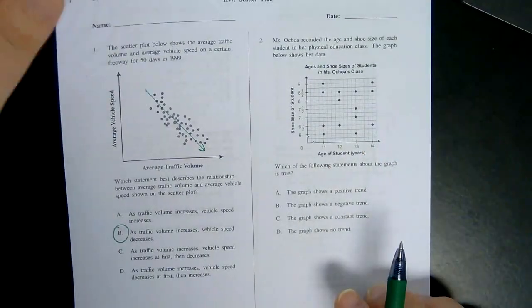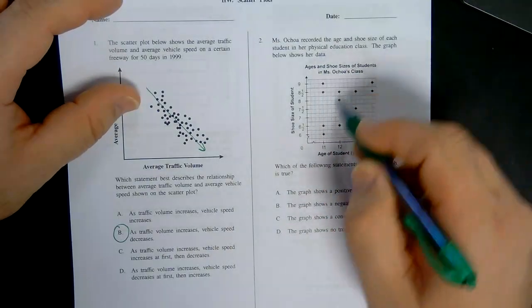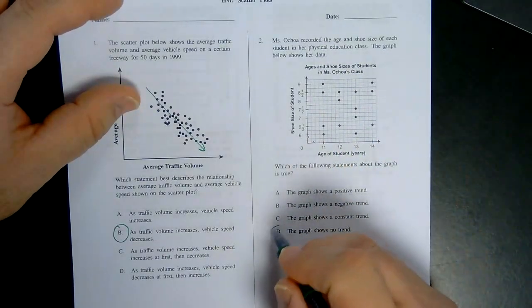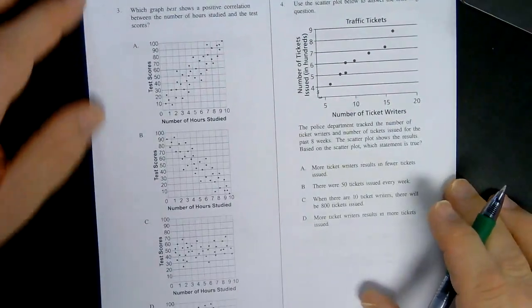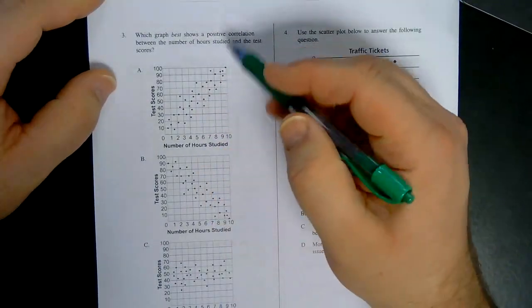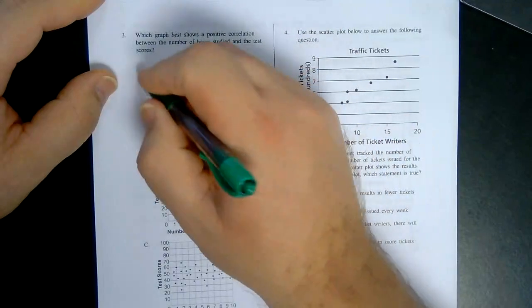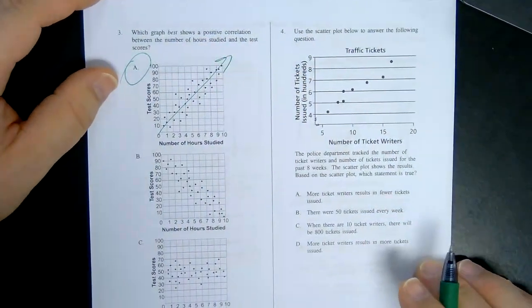Okay, I'll let you do number 2. There's no correlation here, so that should be pretty easy. The graph shows no trend. Just by looking at it, the data is everywhere. Alright, that's a bonus one. Number 3. Which graph best shows a positive correlation? The best one. It looks like this is pretty good. There you go. Hey, that was an easy one.